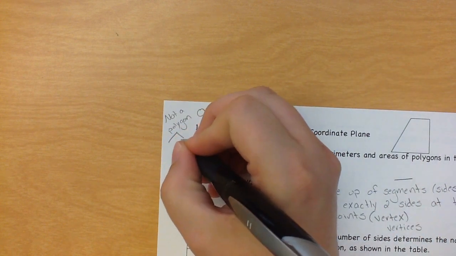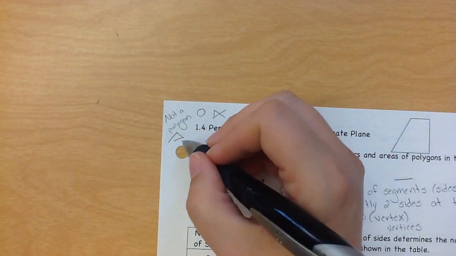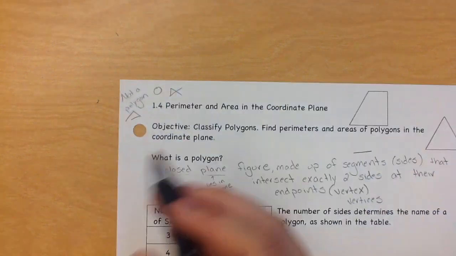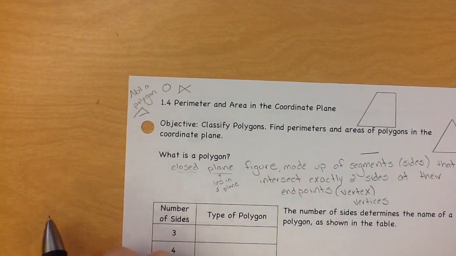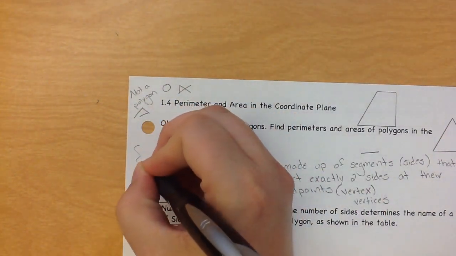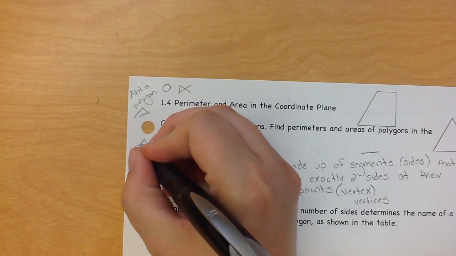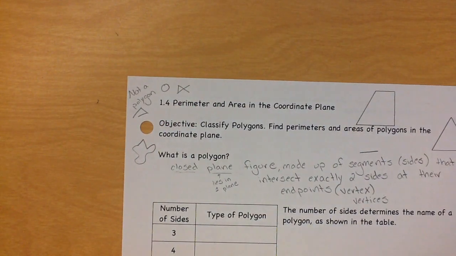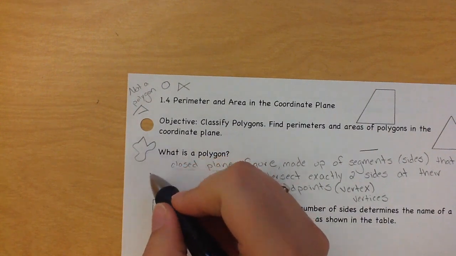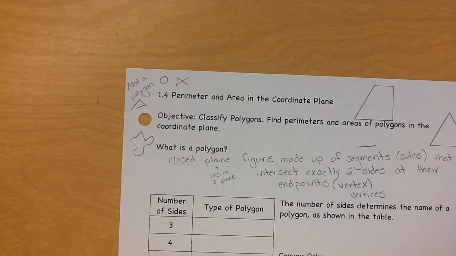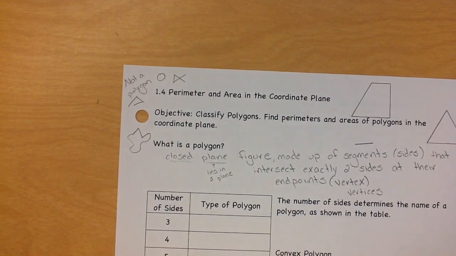Also, the figure can't be open. Something like that is not a polygon, because it has that open bit. Again, it has to be closed. Any type of curvy figure, even if it has a couple of line segments in it, is not a polygon, because it has to be able to be drawn with a ruler. I can draw all the sides nice and straight with a ruler.